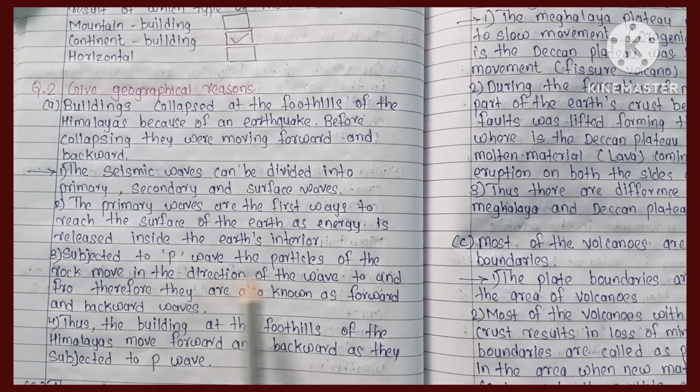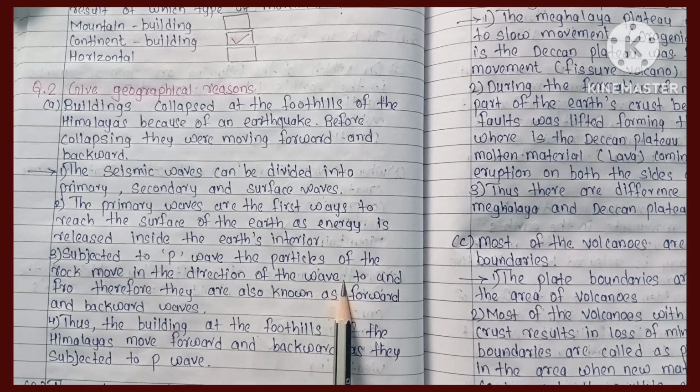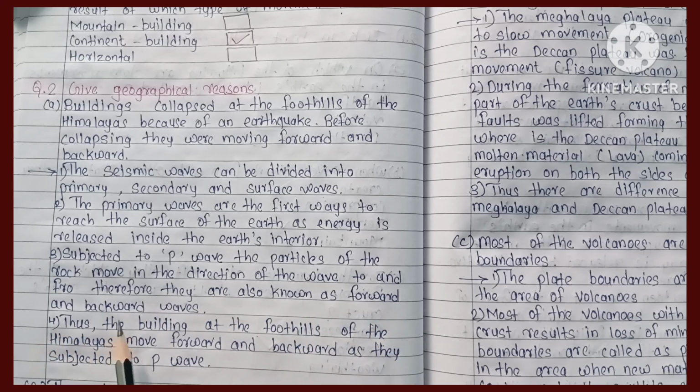Subjected to P waves, the particles of the rock move in the direction of the wave, to and fro. Therefore, they are also known as forward and backward waves. Thus, the buildings at the foothills of the Himalayas move forward and backward as they are subjected to P waves.